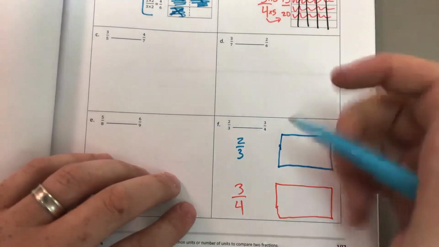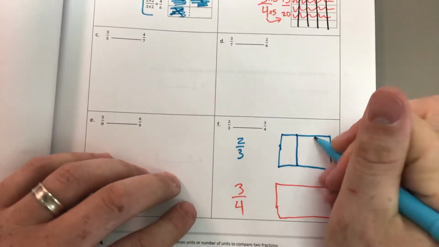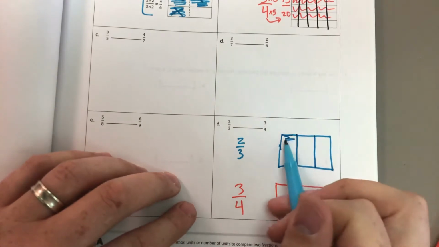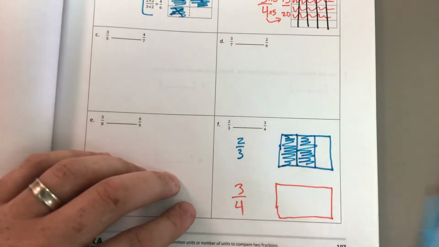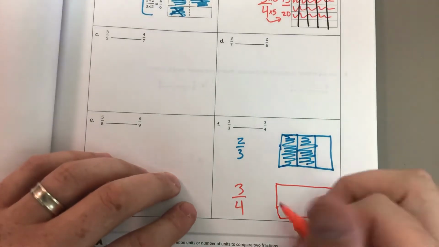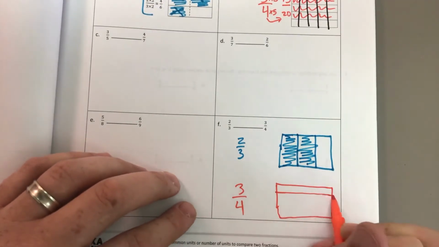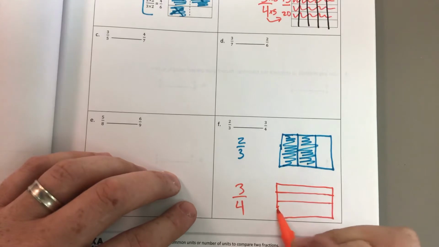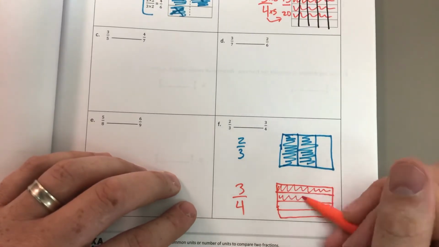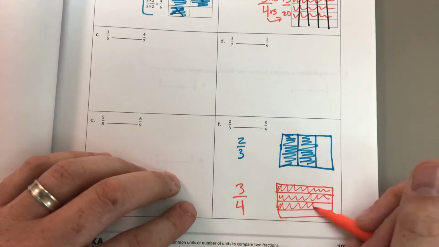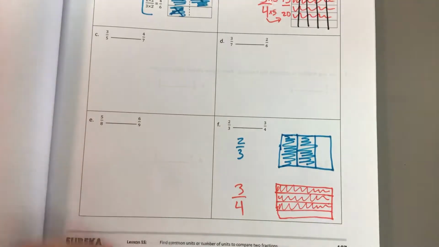So I'm going to go ahead and create my 2/3 before we go any further, and I'll shade this one in. Oops, sorry for that little squiggle on the outside. And I'm going to create 3/4. Since they put it horizontally on the second one, I'll do that too. 1, 2, 3, shaded out of 4.